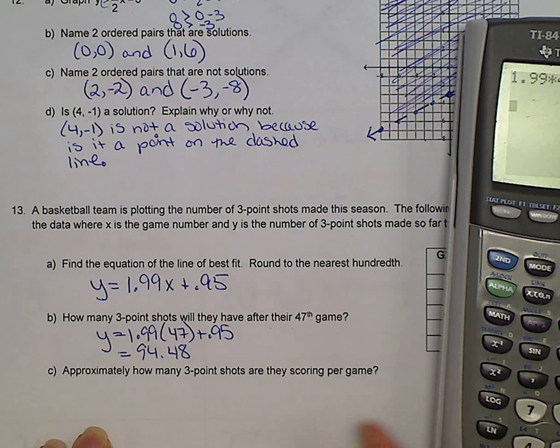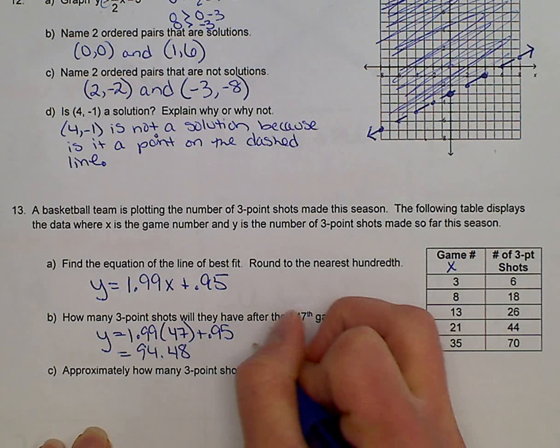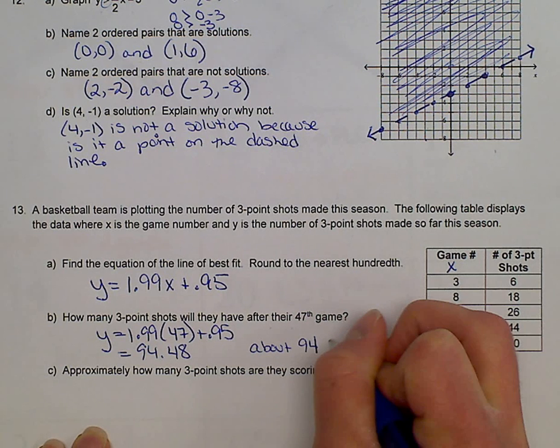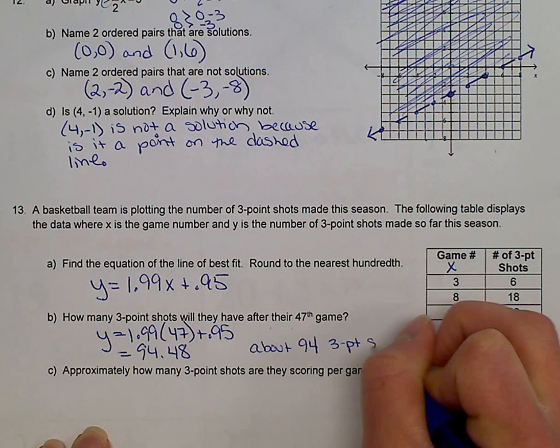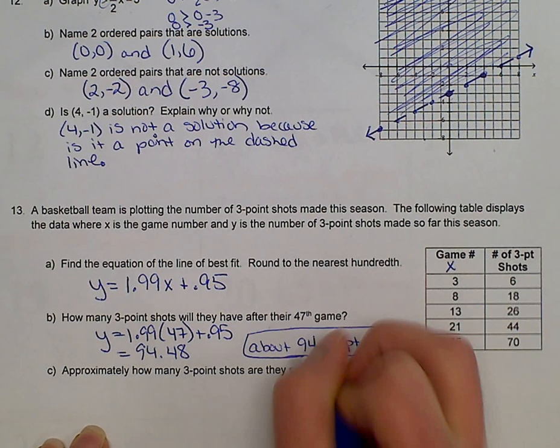So we actually want to round this and say about 94 three-point shots. Okay, they're not going to take 0.48 three-point shots.